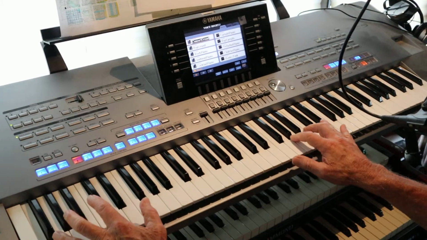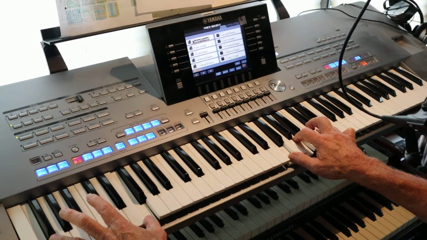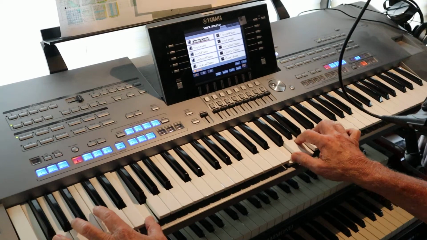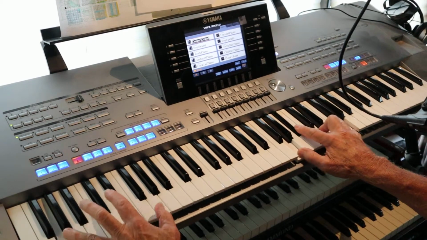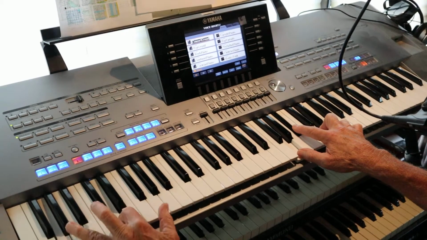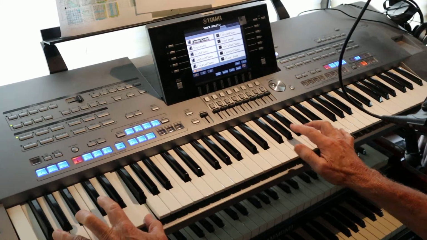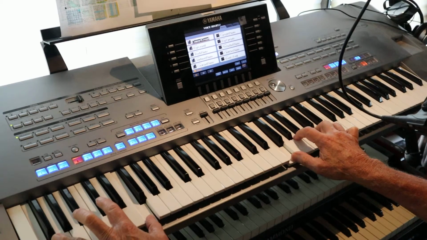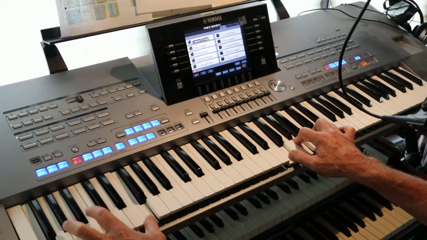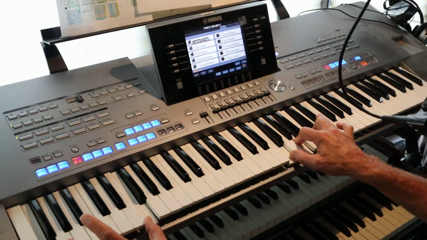Common one is this. Where you're just playing a full octave down there that way.